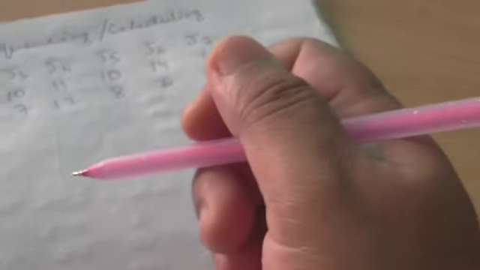Otherwise the machine 2 person is sitting idle, so here we have to minimize the idle time for the person who is working in machine 2. So the sequencing is done in such a way that the total idle time and the total processing time become minimum.